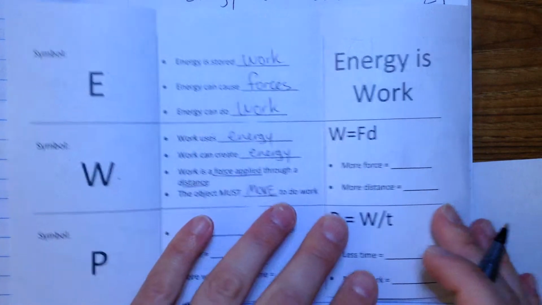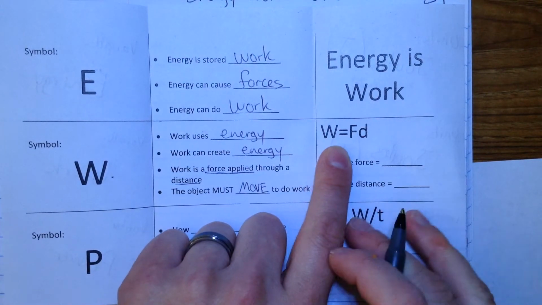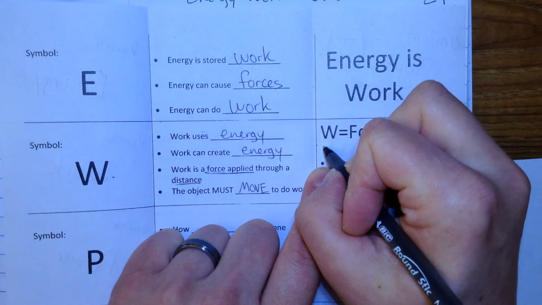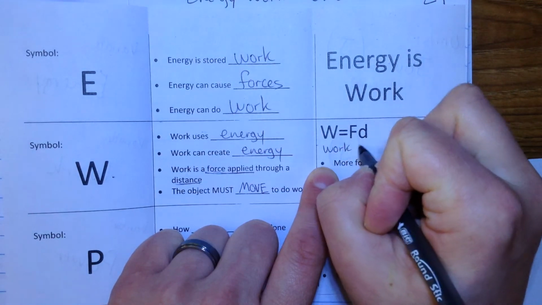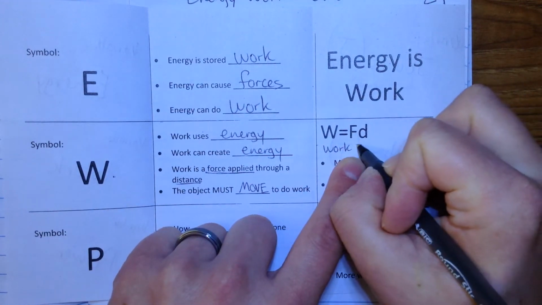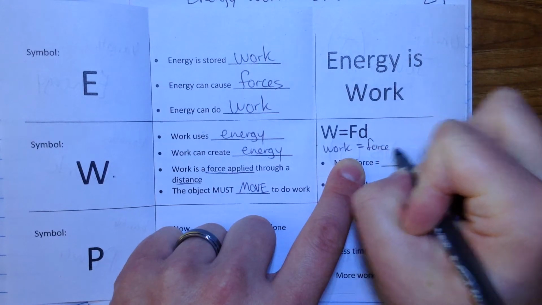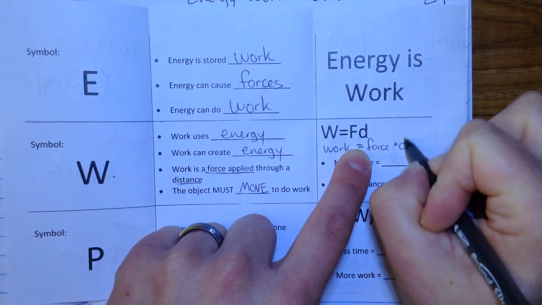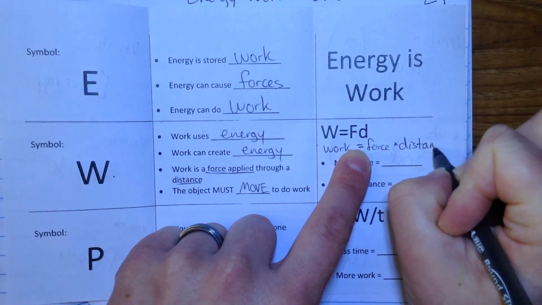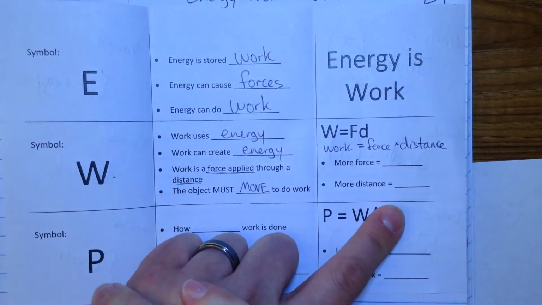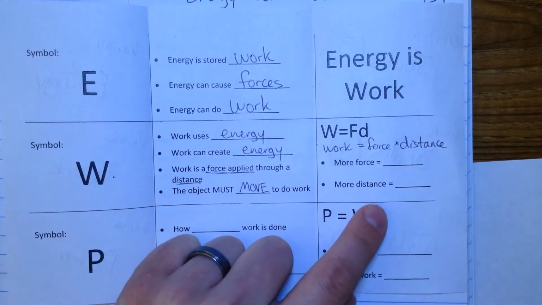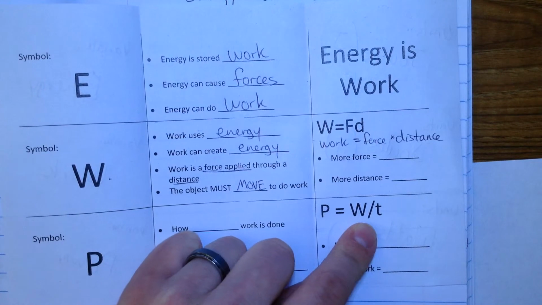Okay? So we have here a formula, W equals FD. W stands for work. Work is equal to, F is force, multiplied by distance. Okay? So work is the force times the distance.